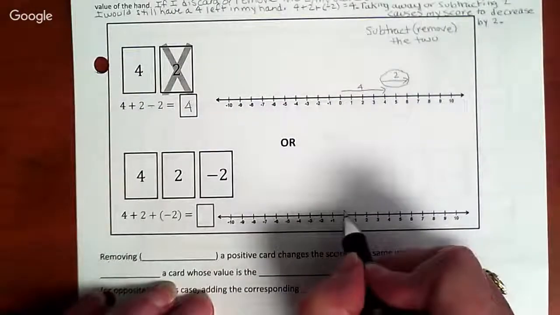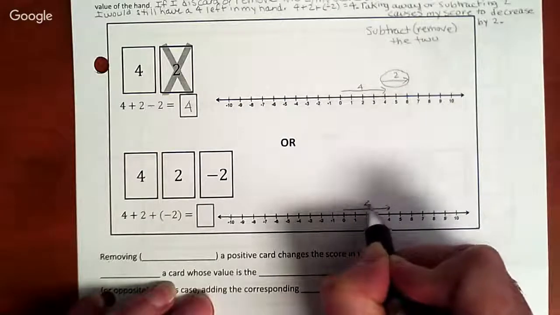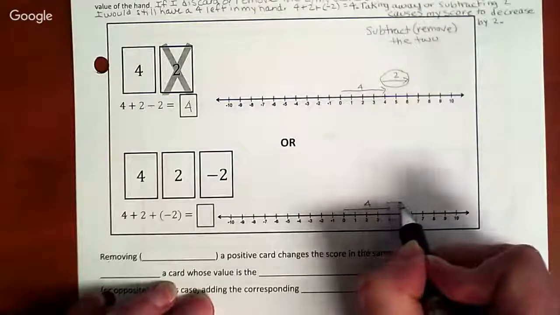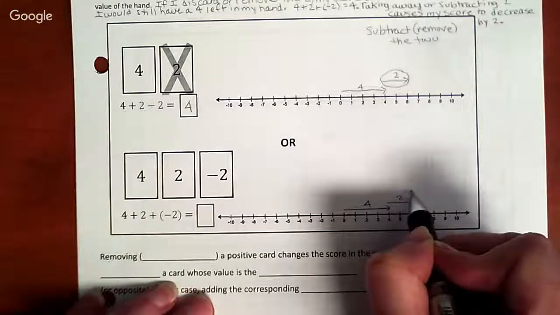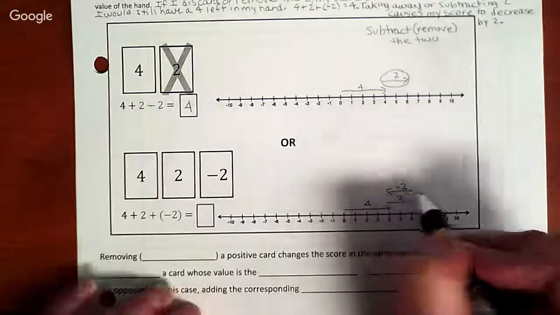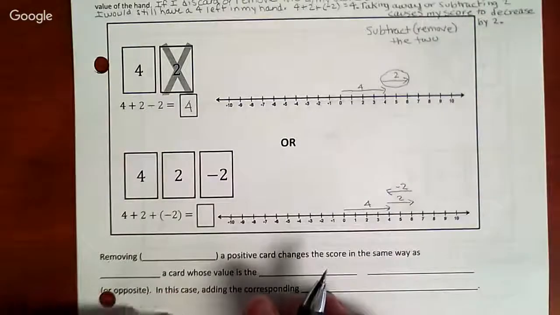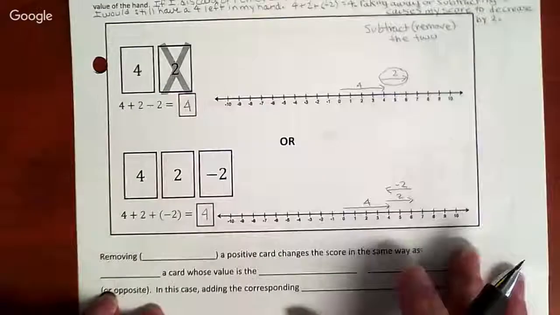So what I'm doing with my arrows is going to 4, to 6, and then coming back with my negative 2. So I still have 4 in my hand.